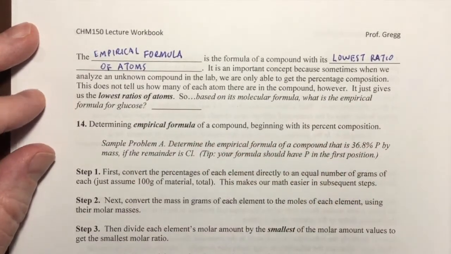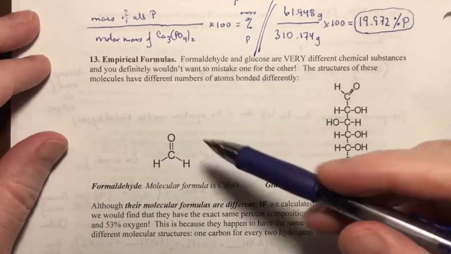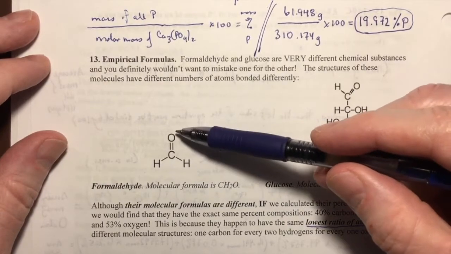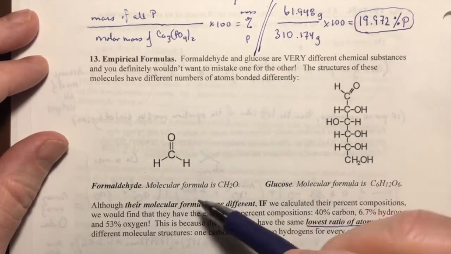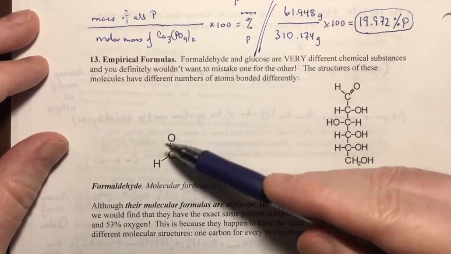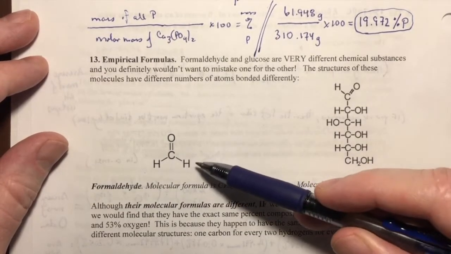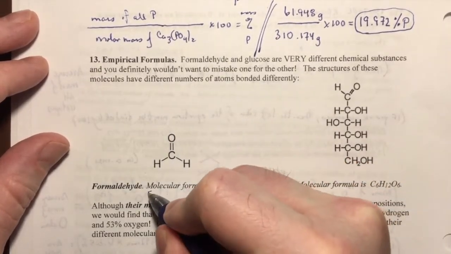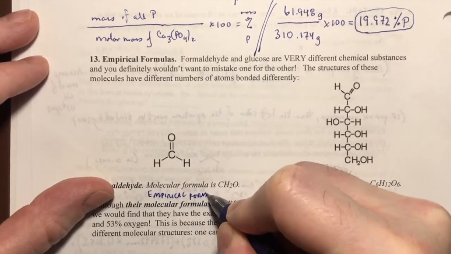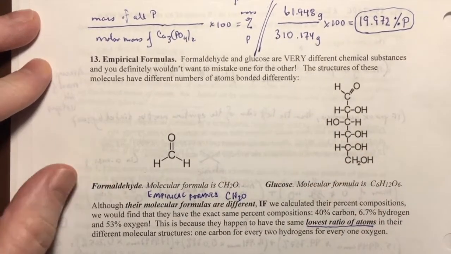So based on the molecular formula, which is the regular formula that we know, what is the empirical formula for glucose? Let's take a look again. We said that they have the same lowest ratio of atoms, 1 carbon for every 2 hydrogens for every 1 oxygen. So the molecular formula of formaldehyde is CH2O, and its lowest ratio of atoms is also CH2O. So the empirical formula is also CH2O for formaldehyde.